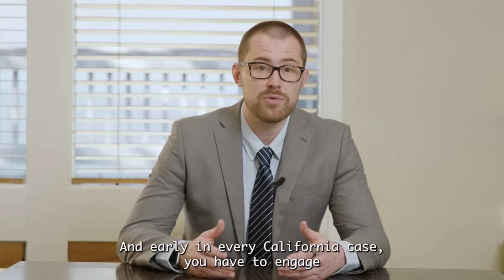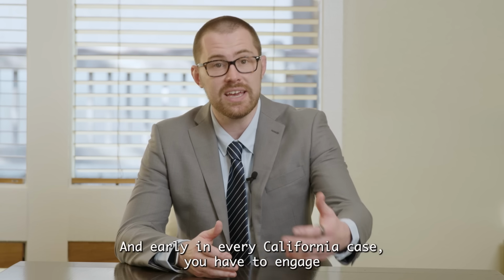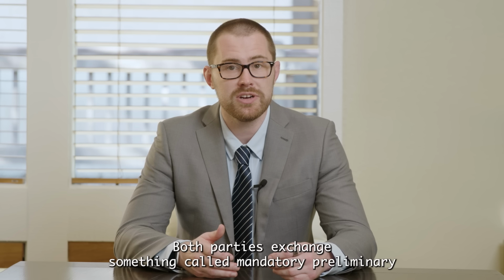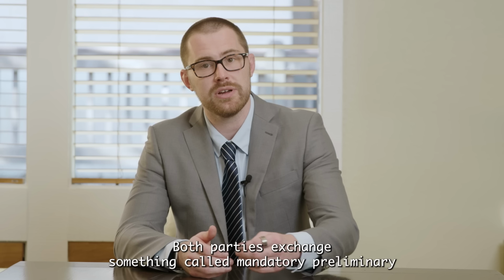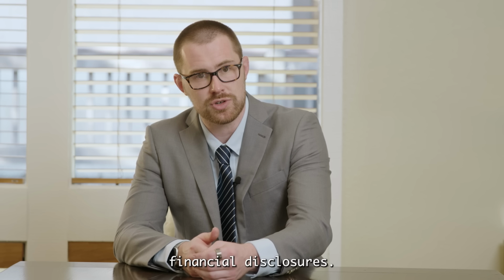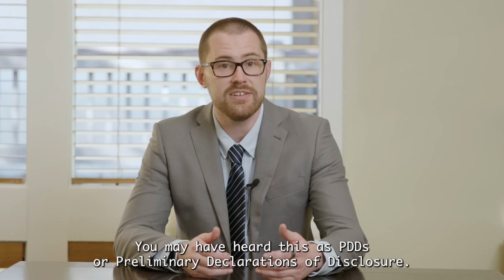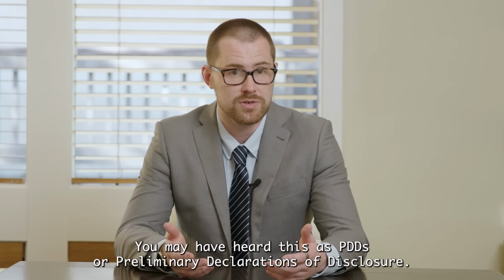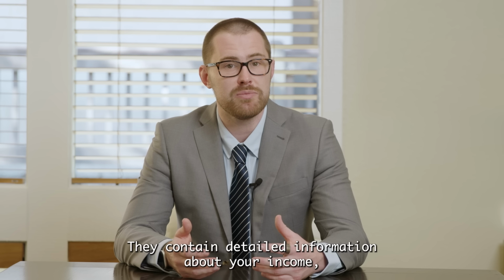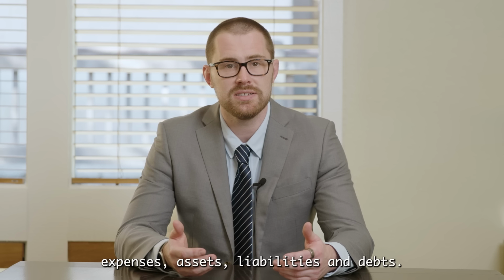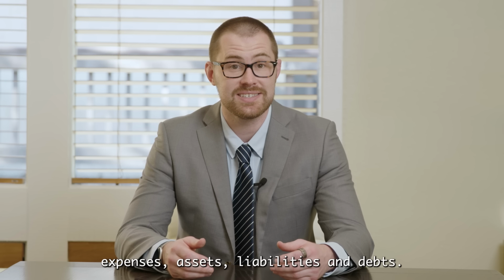And early in every California case, you have to engage in financial disclosure. Both parties exchange something called mandatory preliminary financial disclosures. You may have heard this as PDDs, or preliminary declarations of disclosure. They contain detailed information about your income, expenses, assets, liabilities, and debts.